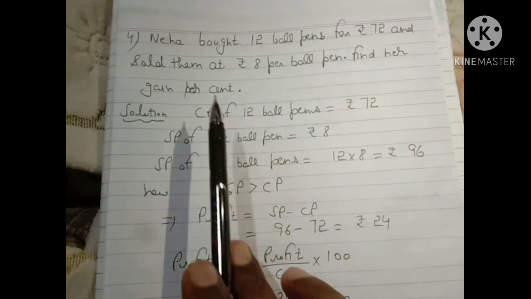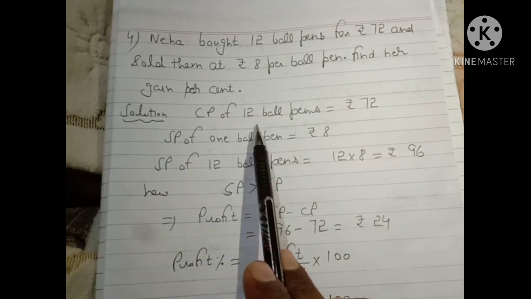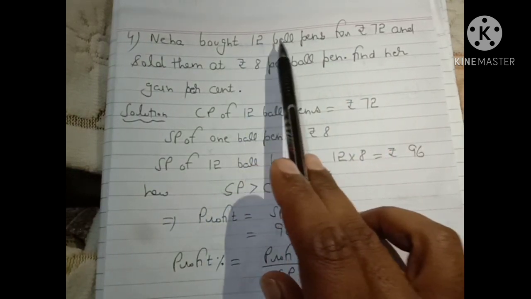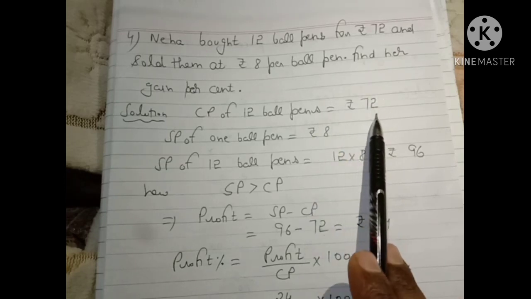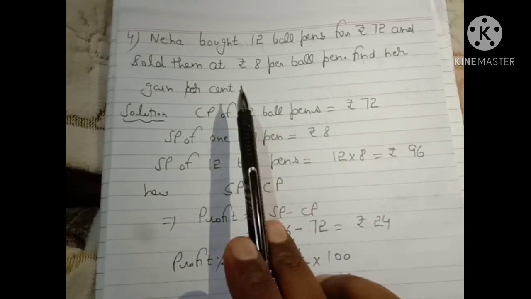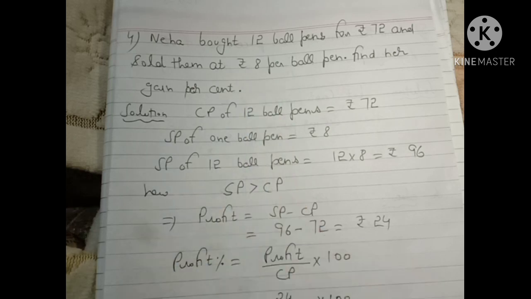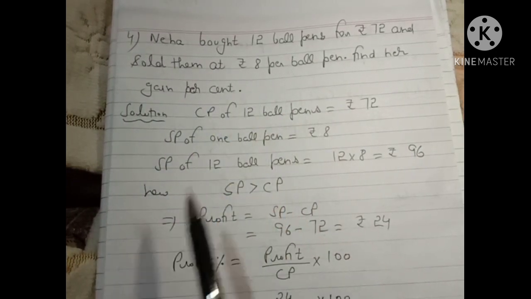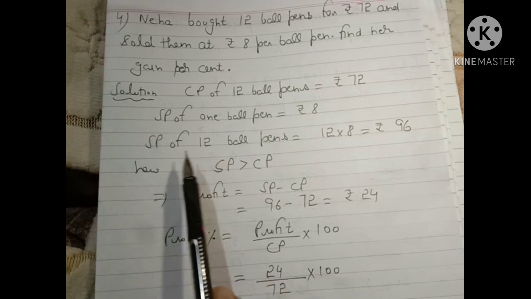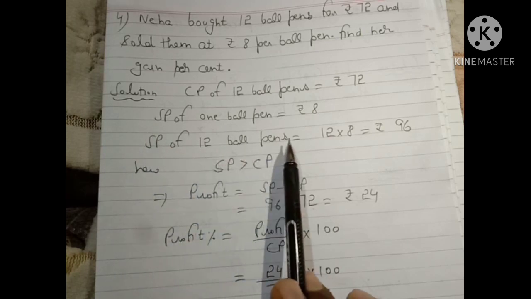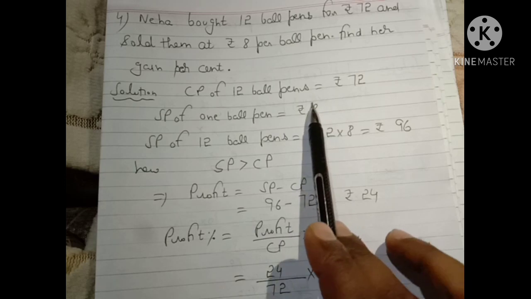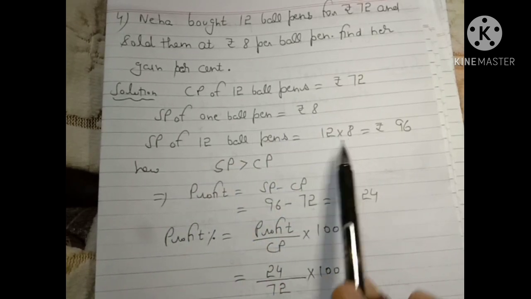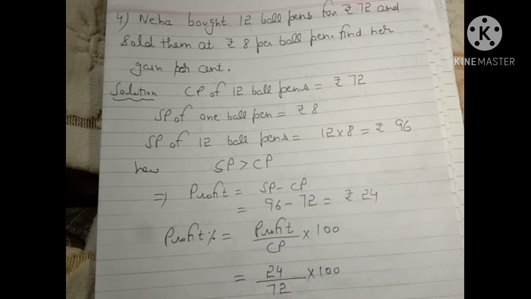So see its solution. First of all, the cost price of 12 ball pens is given, that is rupees 72. So the Cp of 12 ball pens in this case is 72. And now you can see she had sold each pen for rupees 8. It means the selling price of one ball pen is rupees 8. Now here we have to find out the selling price of 12 ball pens. So if the selling price of one ball pen is 8 rupees, then the selling price of 12 pens is equal to 12 into 8, and 12 into 8 is 96.